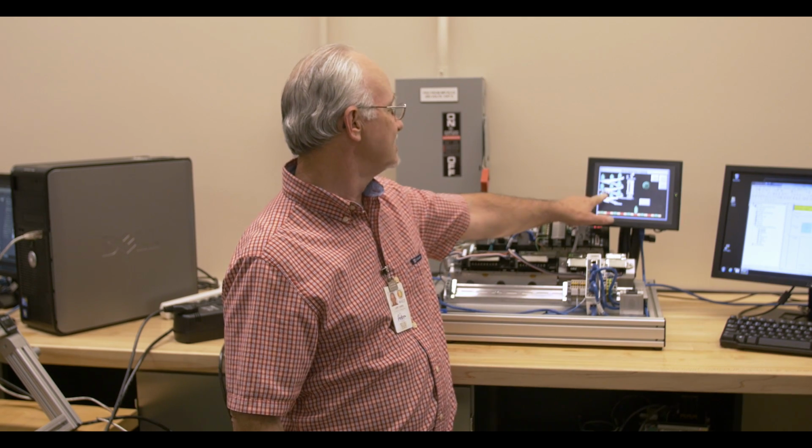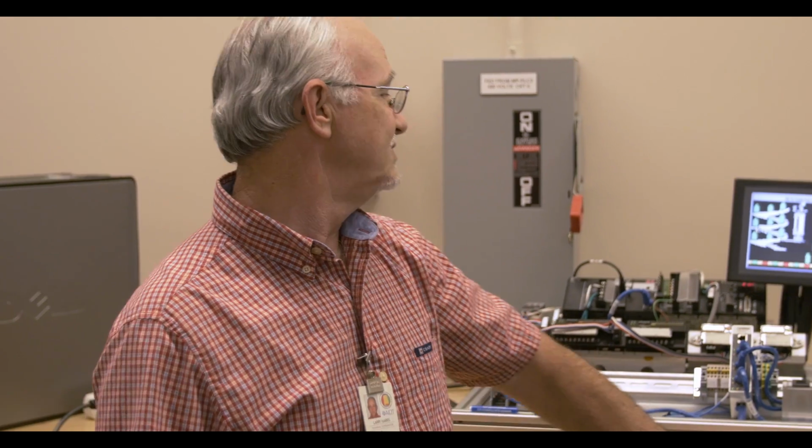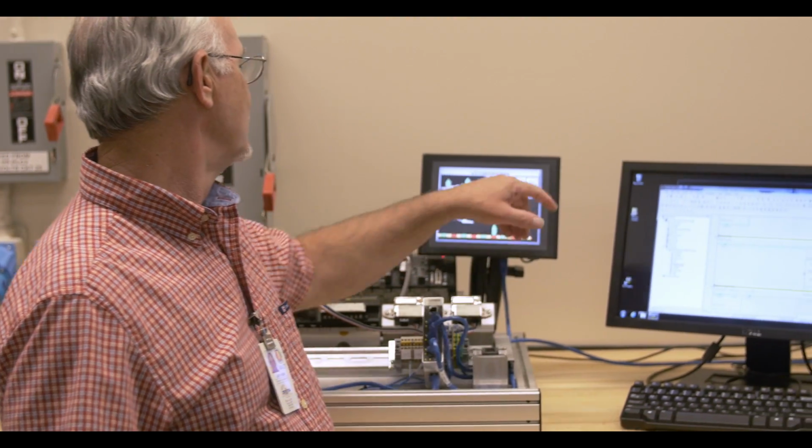In this case, we have a little gate here that we have to open, and we have to leave it open for 1 second in order to allow material to pass. After 1 second, we close that gate and we move to the next step in the process. Once we've got that in place, we let them go through the process. It'll go down, it'll delay for 1 second, it'll come back up, and then go back through the sequence.